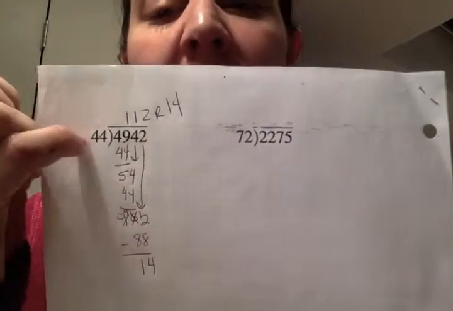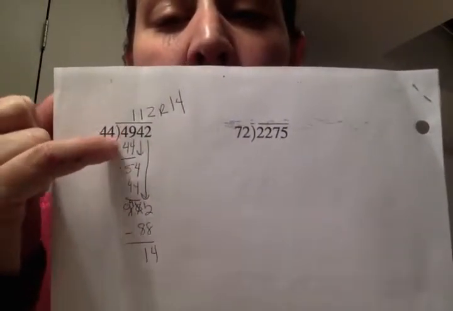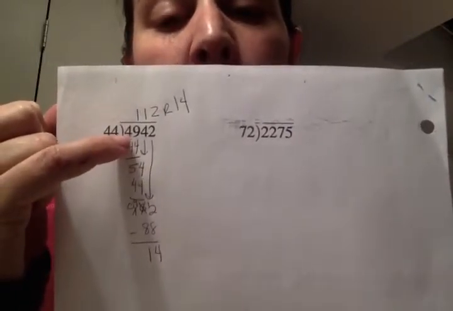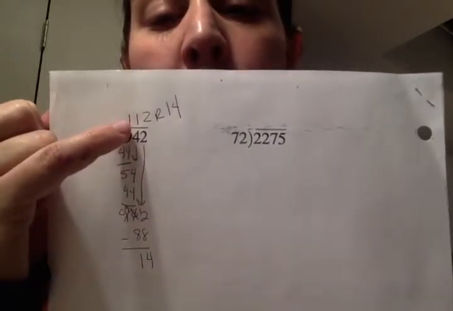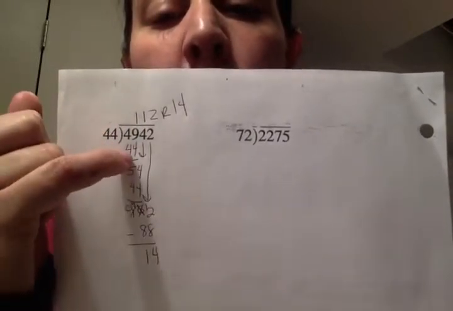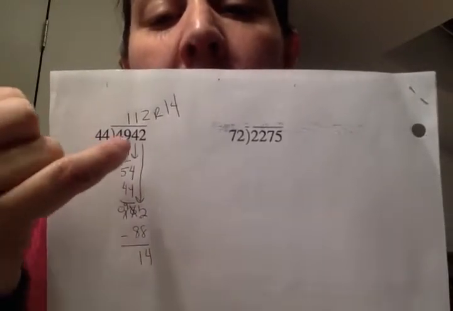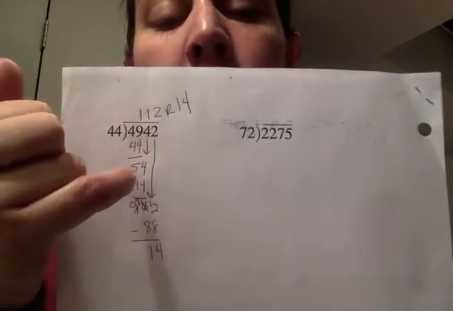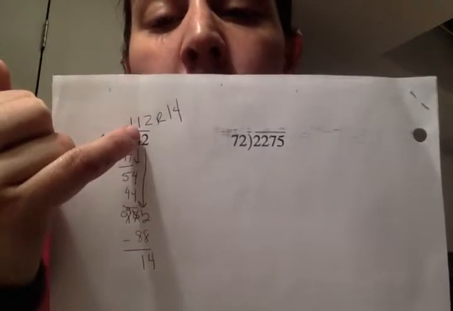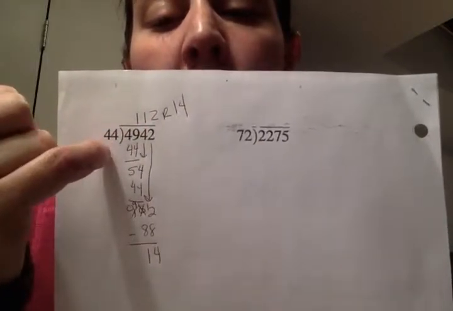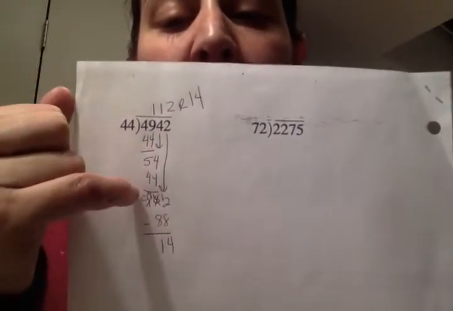44,945 divided by 44. So I'm going to start off. I know that 44 does not go into 4, so I have to slide over. 44 goes into 49 one time. 1 times 44 is 44. I subtract and I get 5. Then I bring down my next digit. 44 goes into 54 one time. 1 times 44 is 44. This time when I subtract, I get 10.